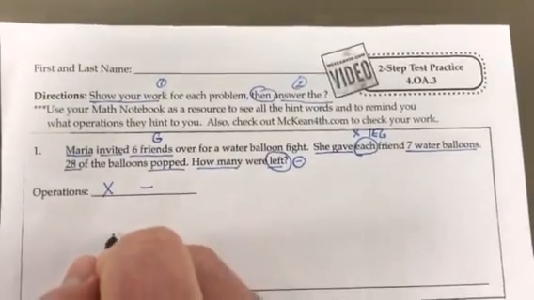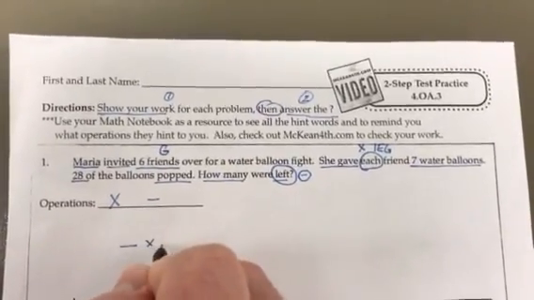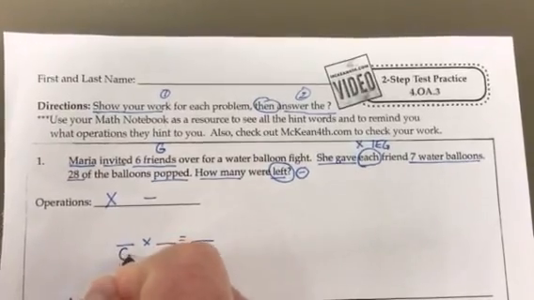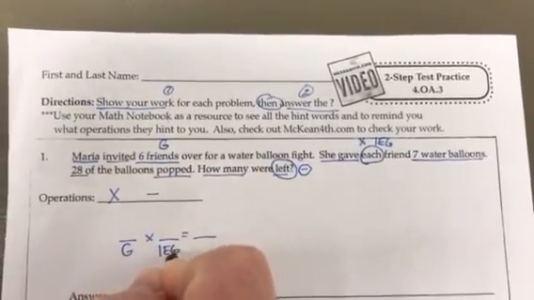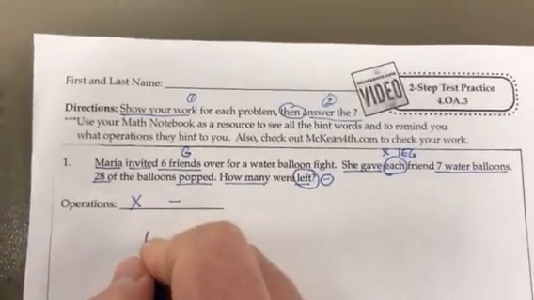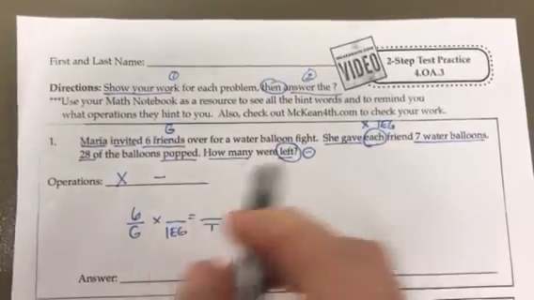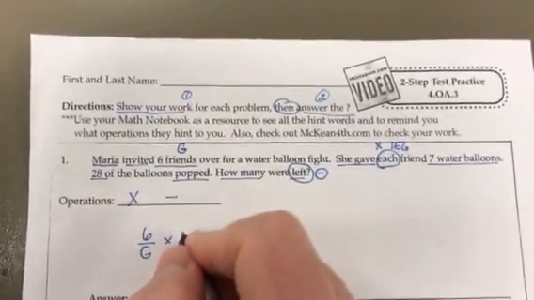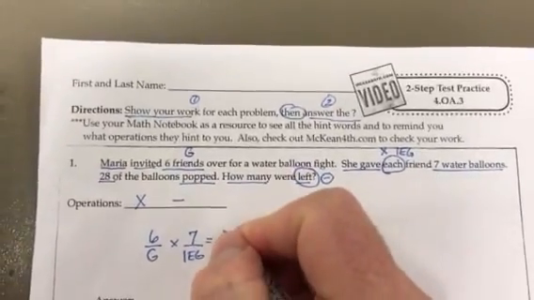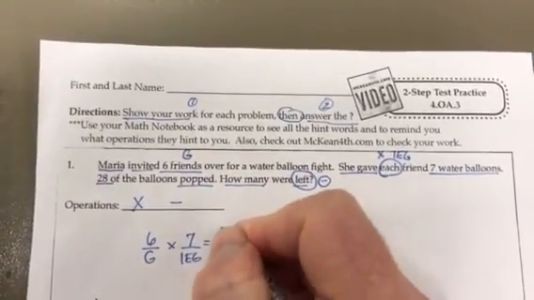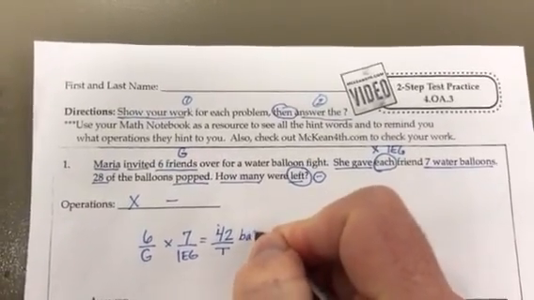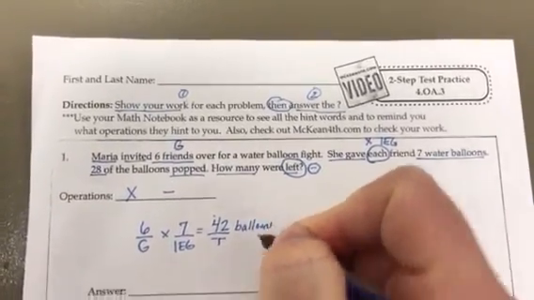So we're going to set up the equation, blank times blank equals blank, and put your groups, number in each group, and total. And so we have 6 friends, which are the groups. How many did each friend get? 7. 6 times 7 is 42. So this is how many total balloons we have right now.